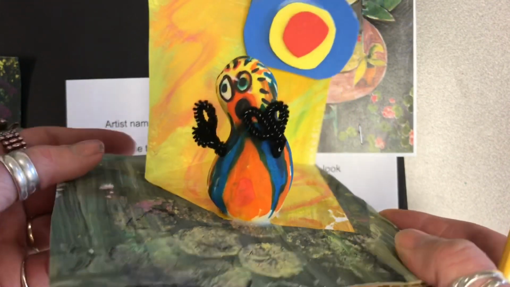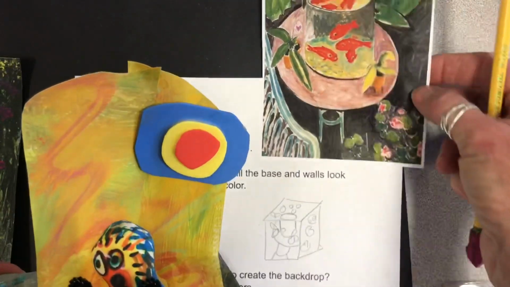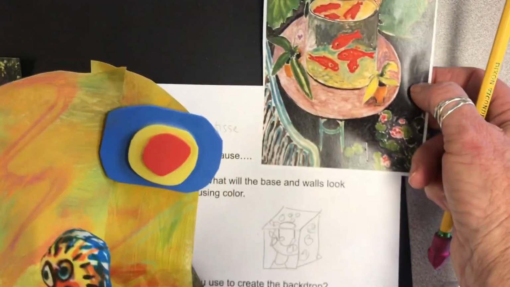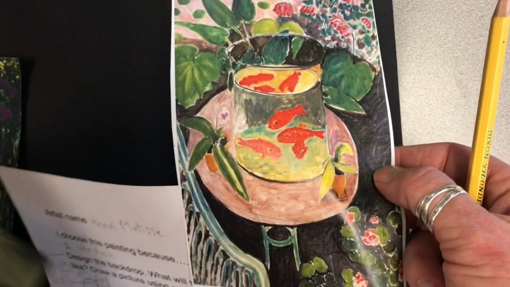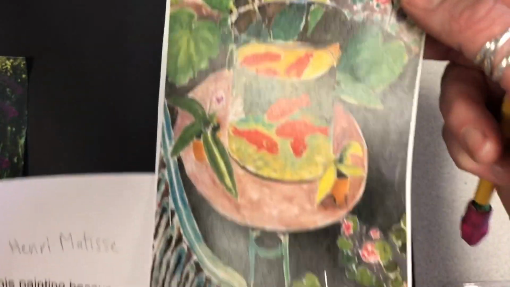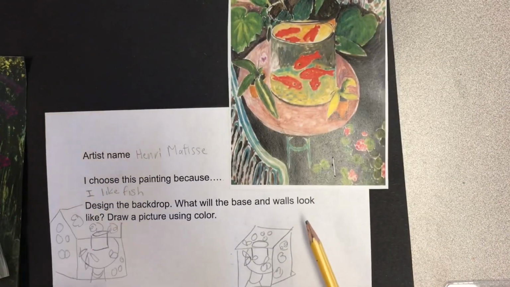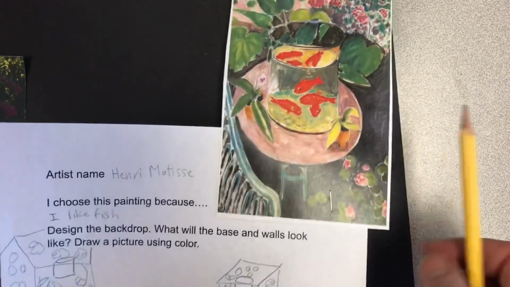All right, today artists, we are going to do something a little bit different. You guys are going to make a 3D painting. So the first step is you are actually going to choose a famous painting. I'm going to give you a list. You're going to look at some different artwork by different artists and you're going to choose one.